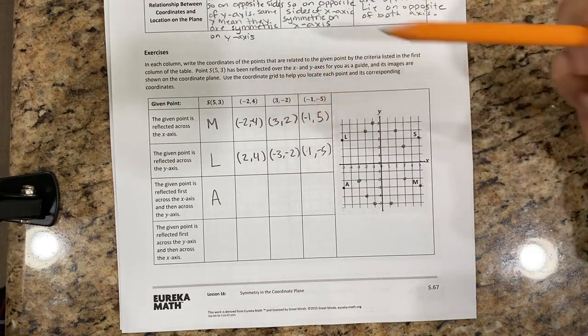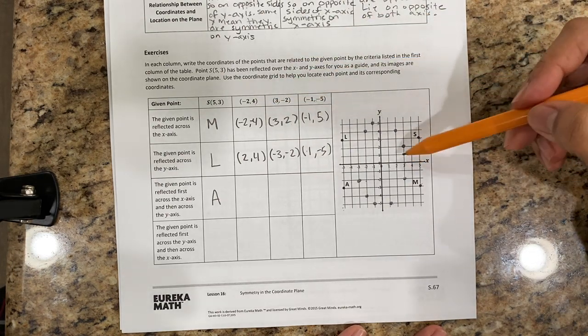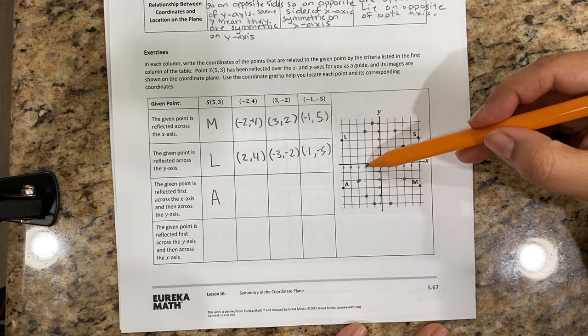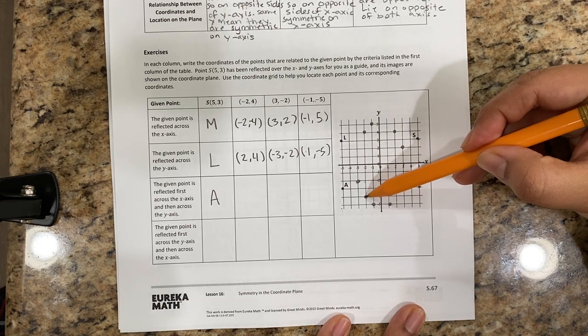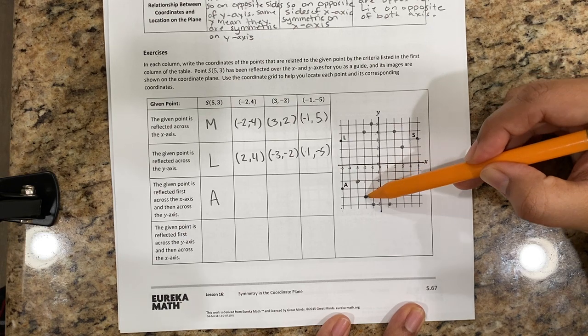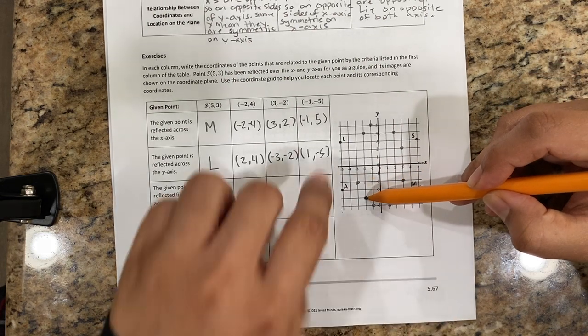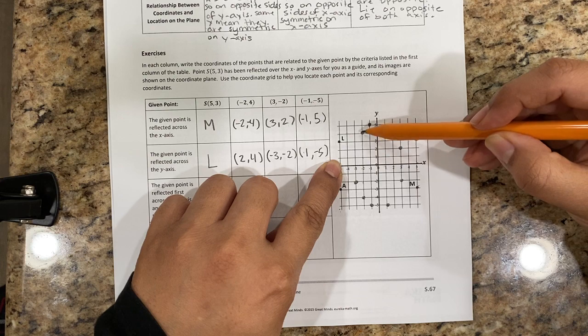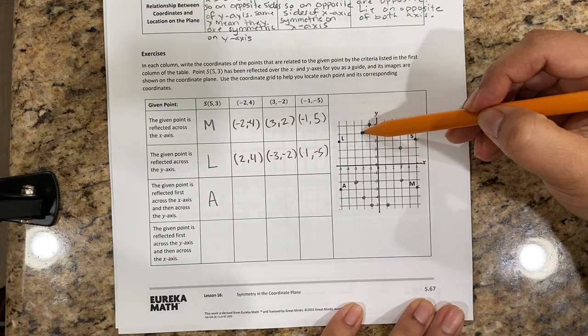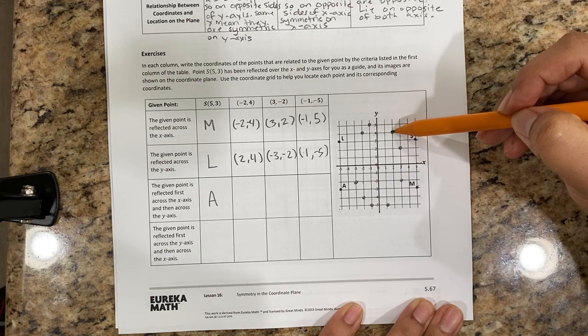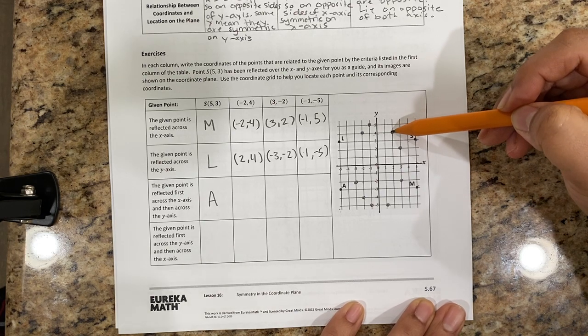So negative 2, 4. Negative 2, 4. Reflected first across the x-axis. We already did that. Here's the x. We did that one, which is negative 2, positive 4. And now across the y, here's 2, 4.